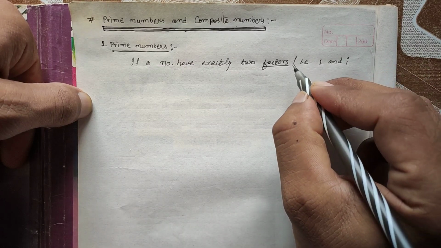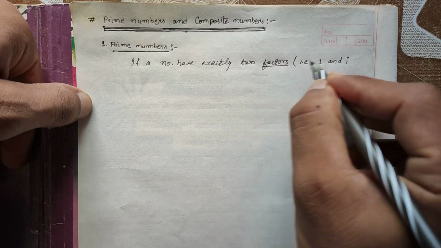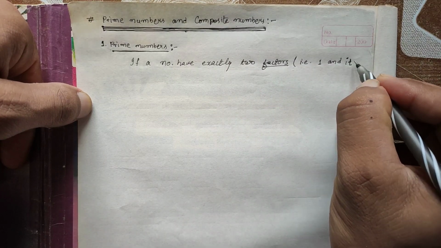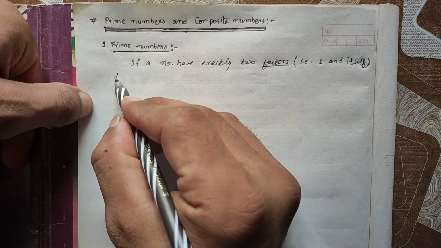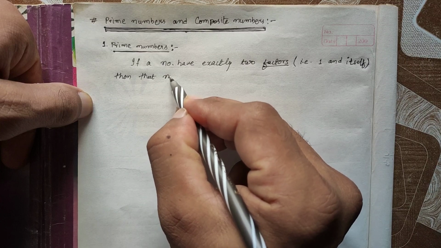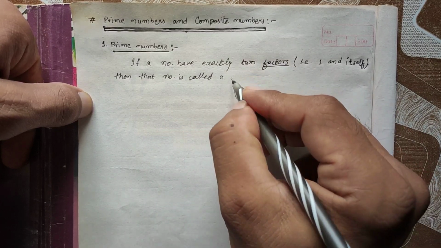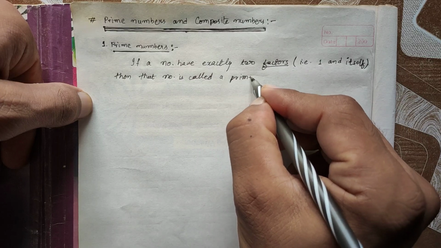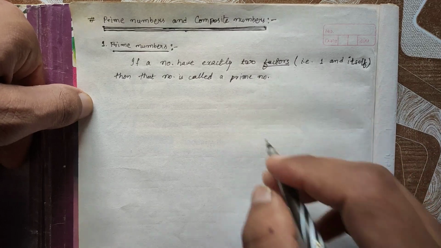Keep in mind, if a number has only two factors, or exactly two factors, that is 1 and itself, then that number is called a prime number. I have told you that we will discuss the factors also.